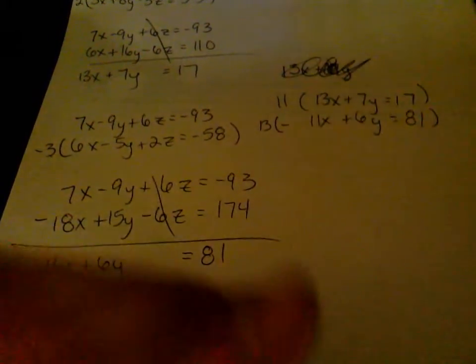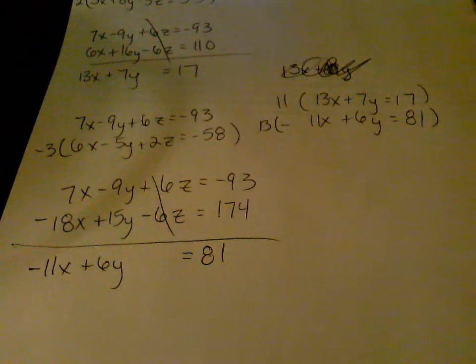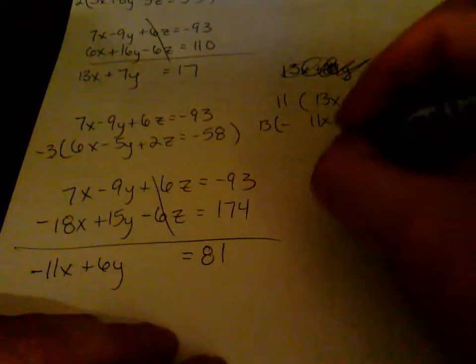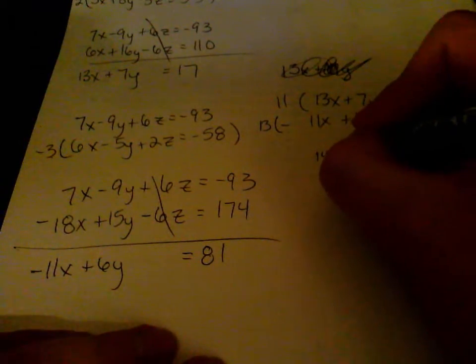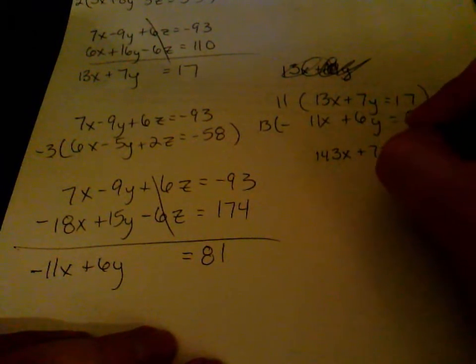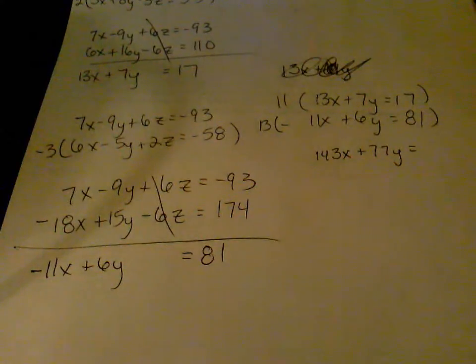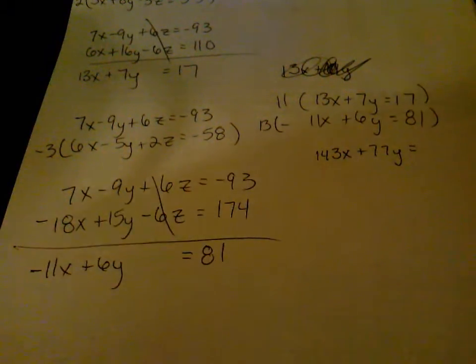And when you do so, 11 times 13 gives me 143x plus 77y equals 187.